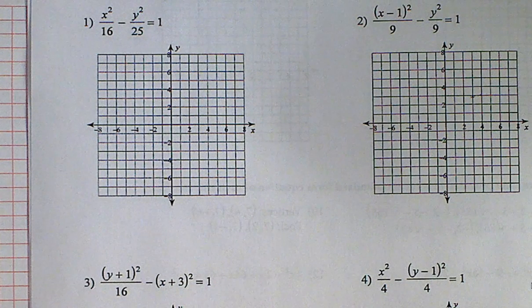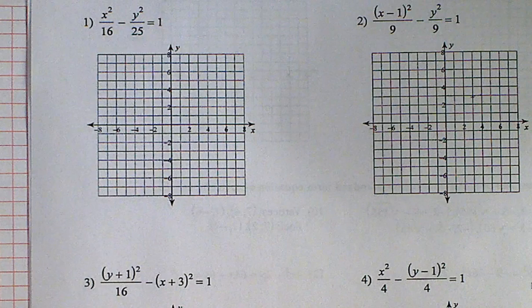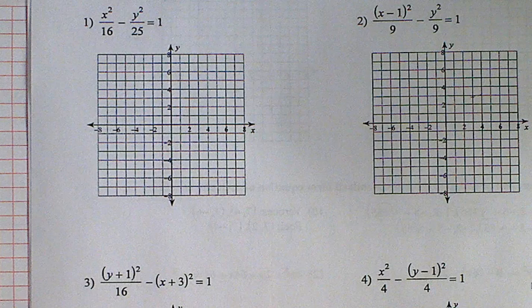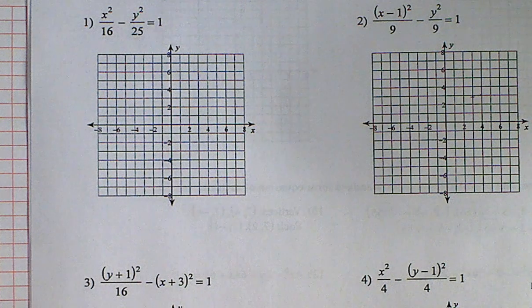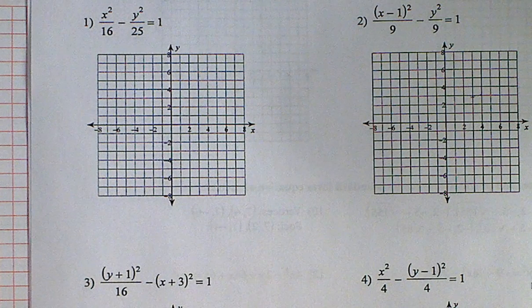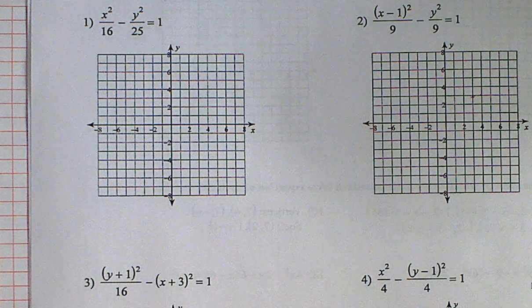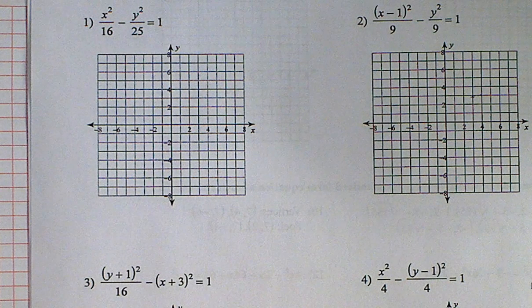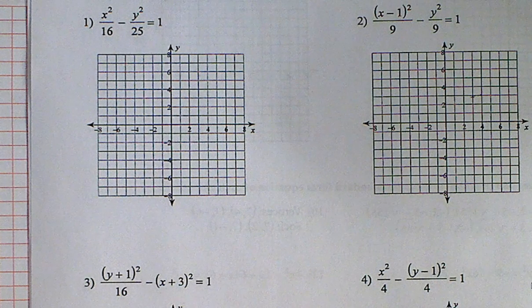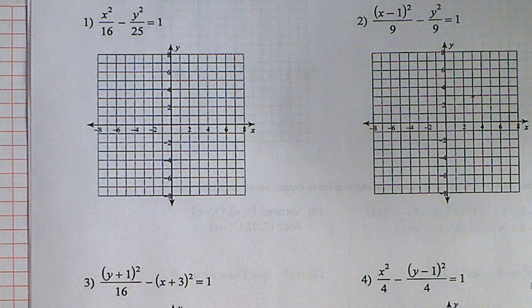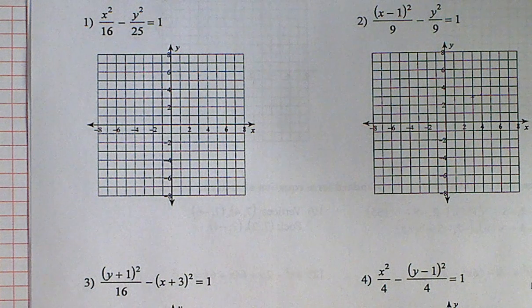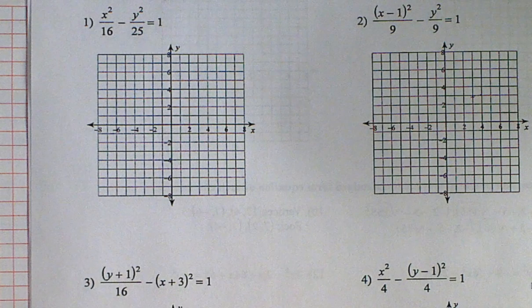Okay, so transverse and conjugate. We can also find the equations of the asymptotes. So the asymptotes are going to be y equals plus or minus 4 over 5 x. I forgot about the x. Wait, 5 over 4, sorry. I am making all kinds of mistakes this morning, I'm sorry. Those are the equations of the asymptotes. We're going to go over this more on Monday, I'm sure.